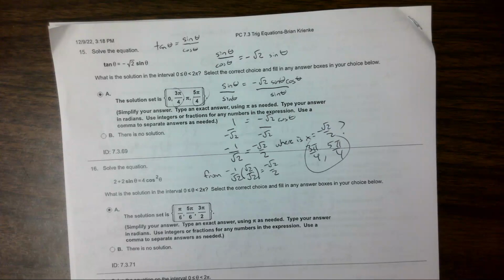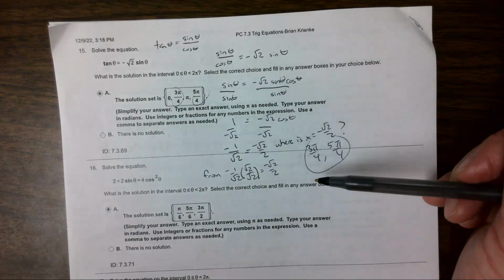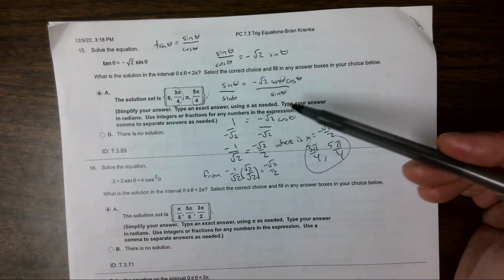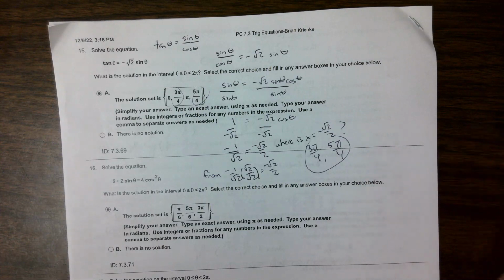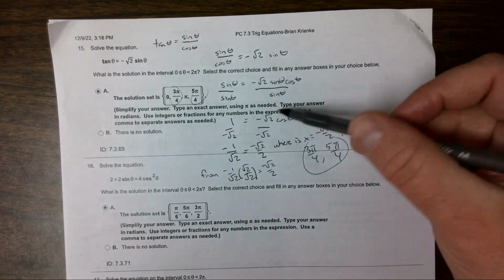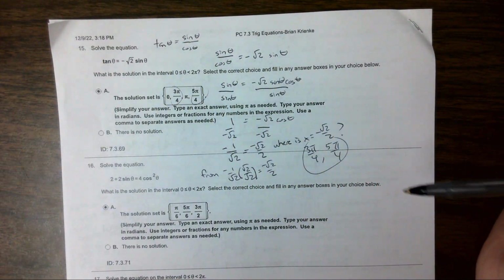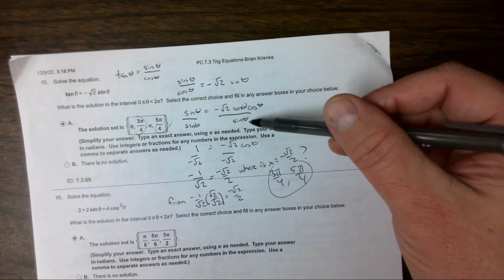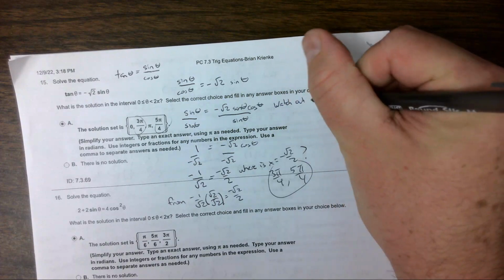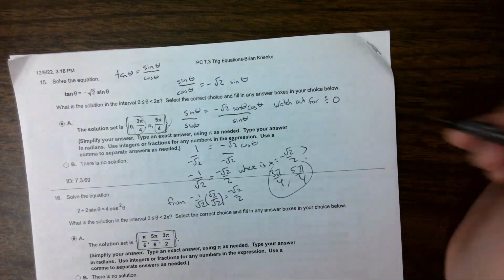Why are there more than 2 answers? I thought we divided it out. Well, you've got to be careful. We got our 2 answers, but we need to figure out why there are 4. Watch out for any divide by 0 situation.